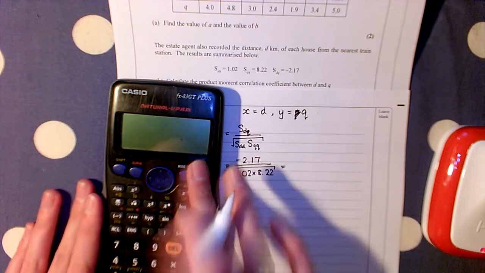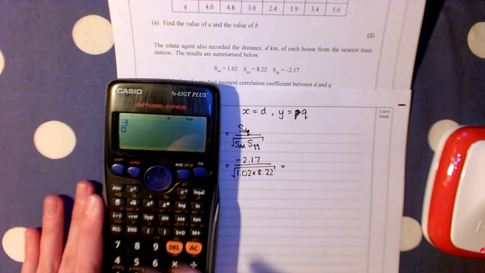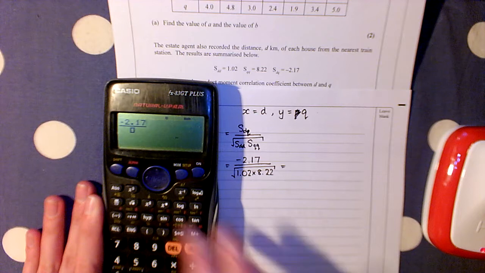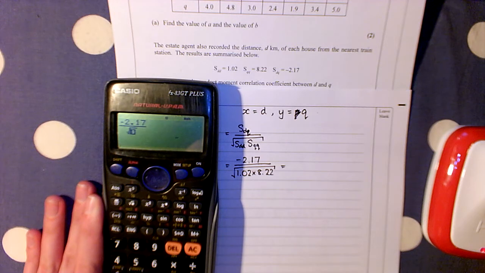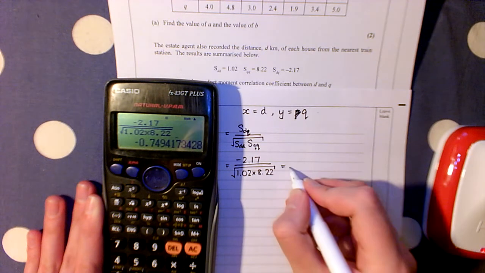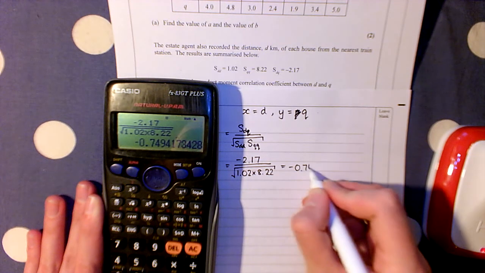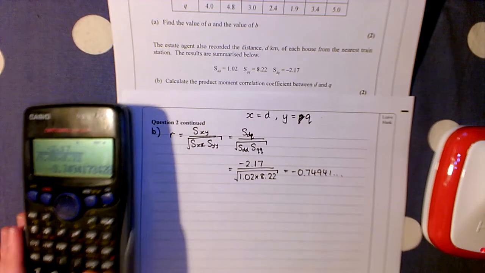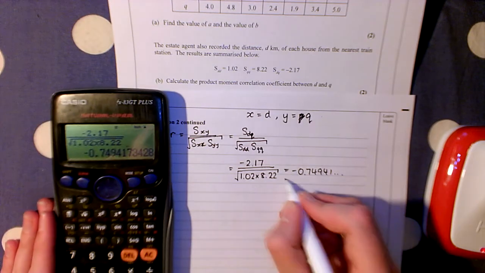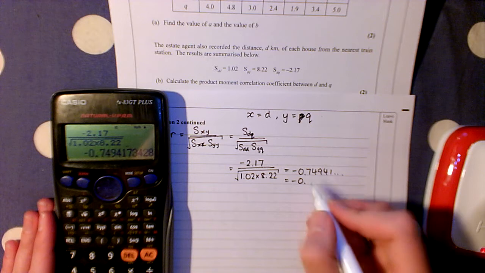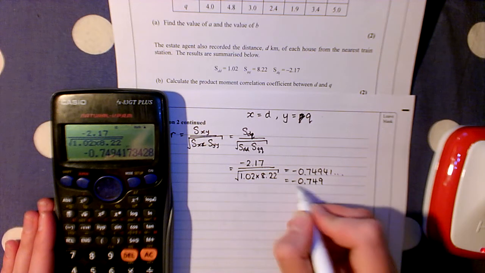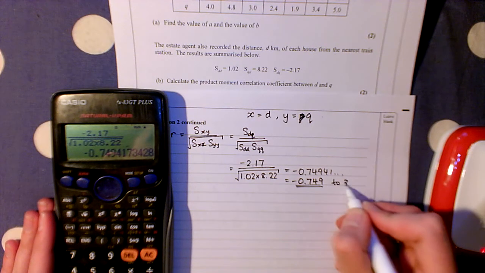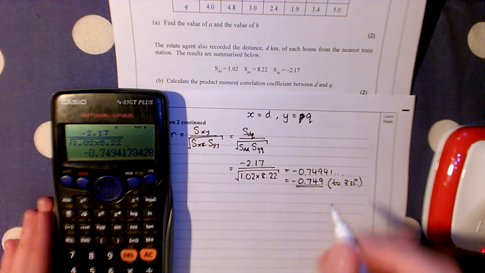So I need a fraction. I've got negative 2.17. And at the bottom, I've got the square root of 1.02 multiplied with 8.22. And that gets me negative 0.74941. Now, it doesn't say how accurate to give it, so 3 significant figures would be the best thing to do. Negative 0.749 to 3 SF.